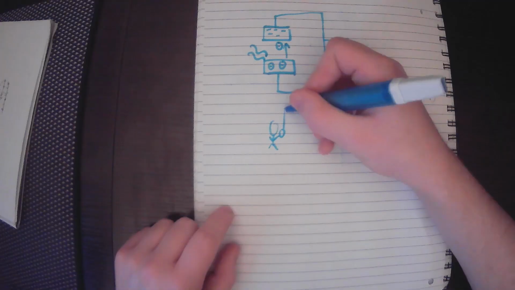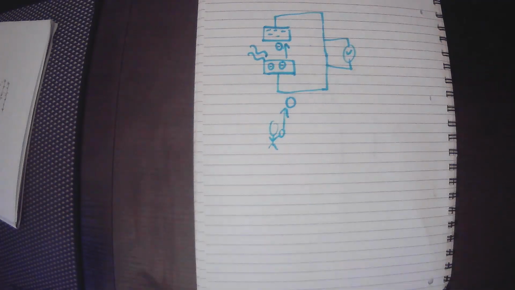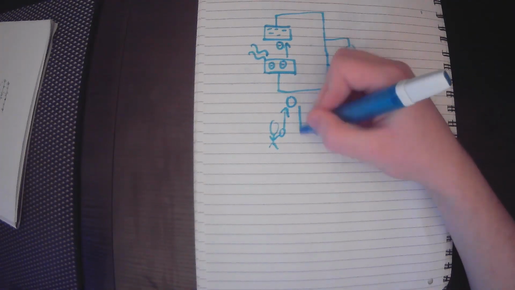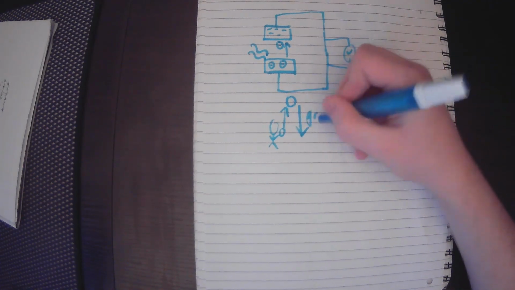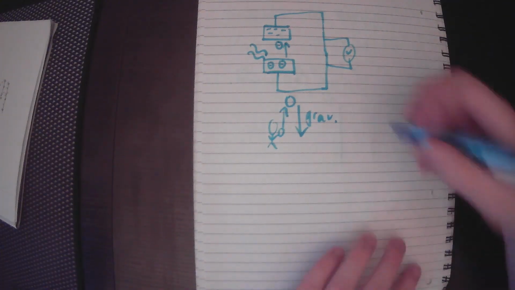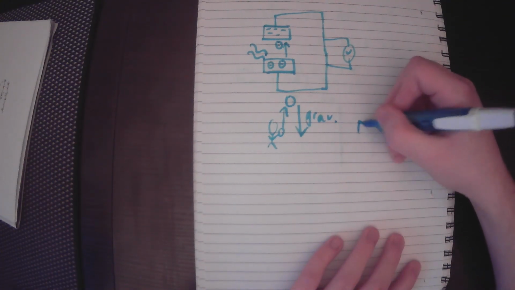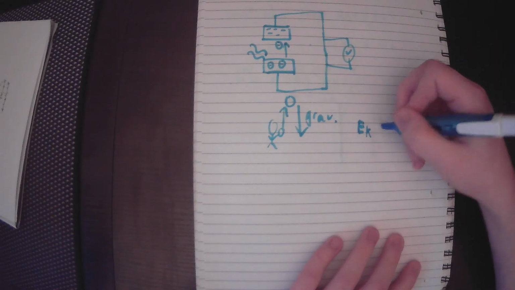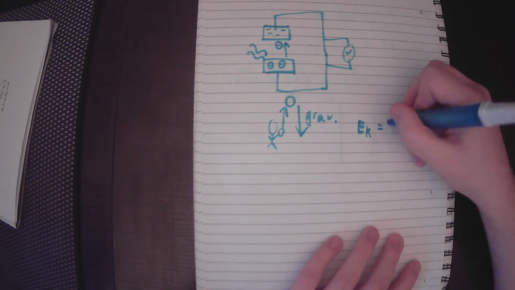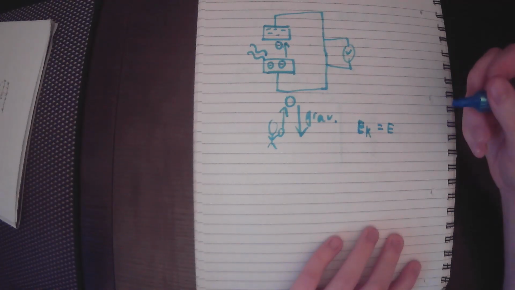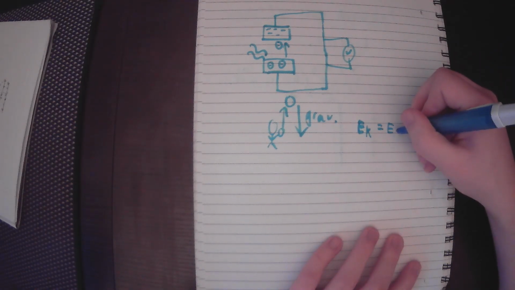throws a ball and the ball is brought back down after getting to a certain height by gravity. Something you should know from GCSE physics is if there are no resistive forces, such as air resistance, the kinetic energy that you sent the ball up with equals the gravitational potential energy. I'm not actually sure of the symbol, so I'm just going to say EG, energy gravitational.